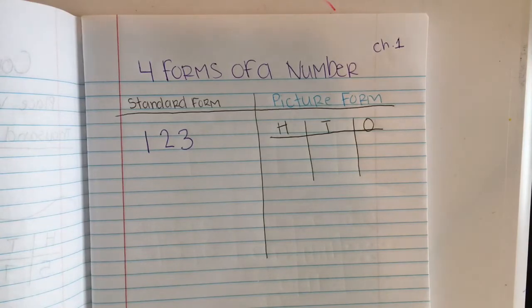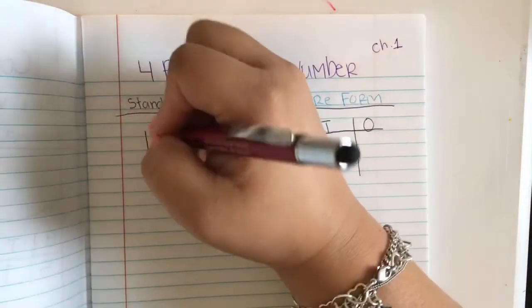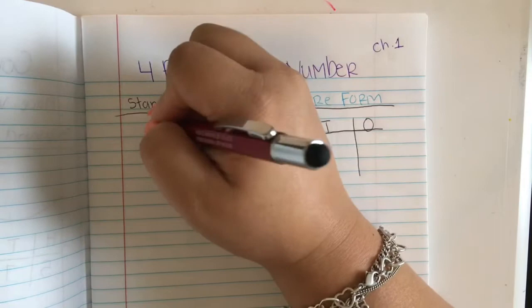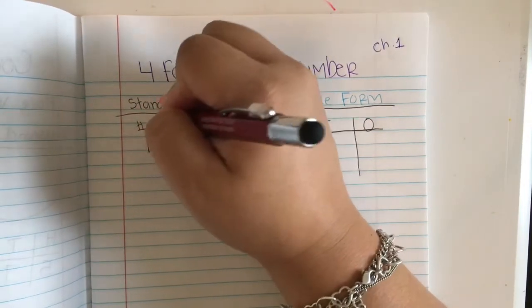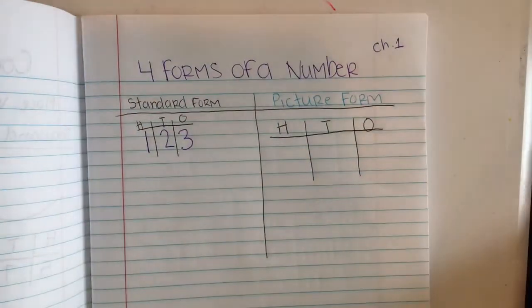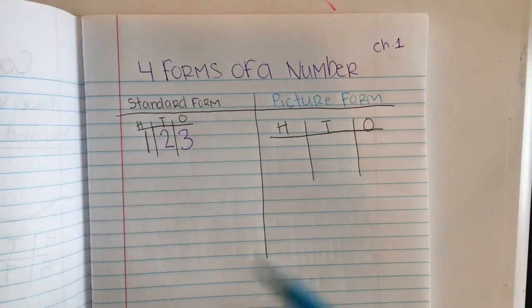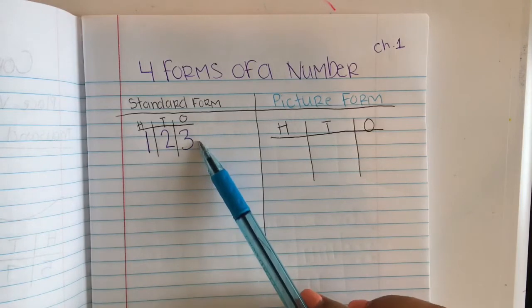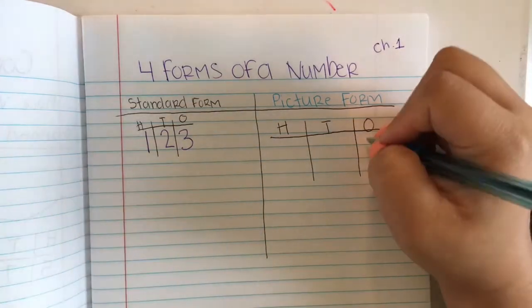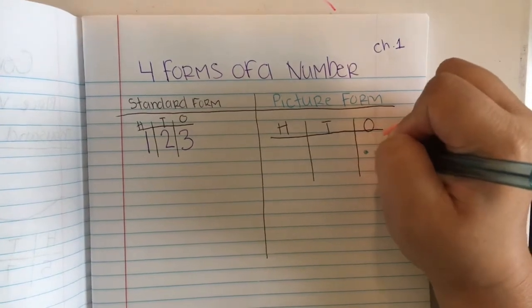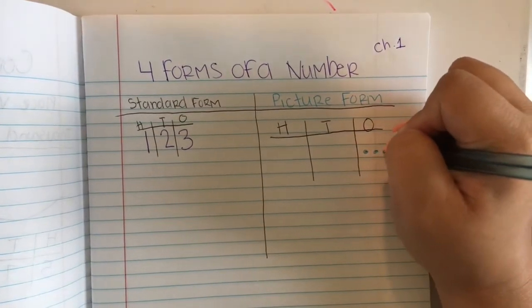So what Ms. Medina likes to do is, in my standard number, I also like to draw a place value chart here, because this is going to really help me. So if I look at my ones place, I know that I have 3 ones, so I'm going to represent my 3 ones right here. 1, 2, 3.